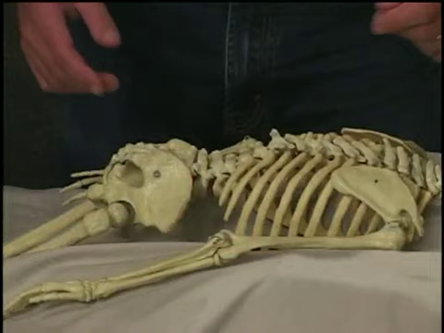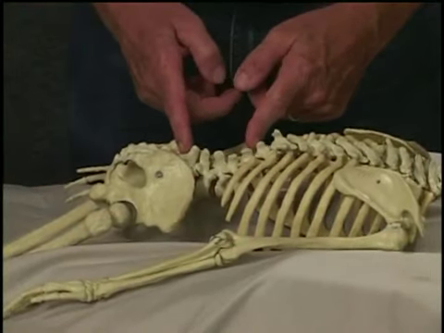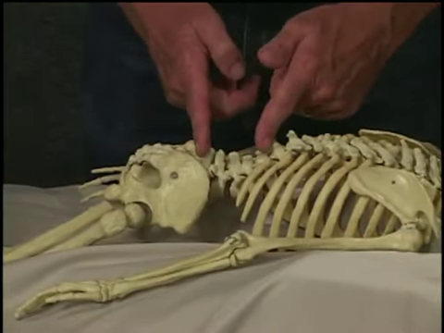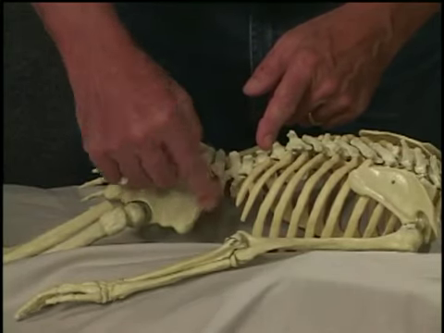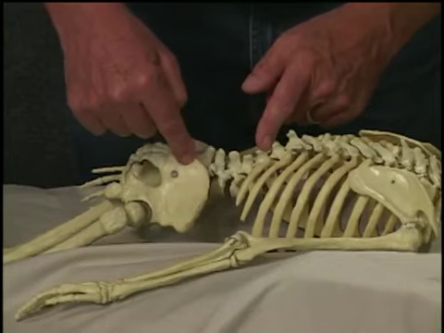When I was working on our famous model, this is the lumbar right here, 1, 2, 3, 4, 5 vertebrae. And I was working on the top of the crest of the pelvis, the ilium. Then I'm going to come around, and work right across the underneath part of it.